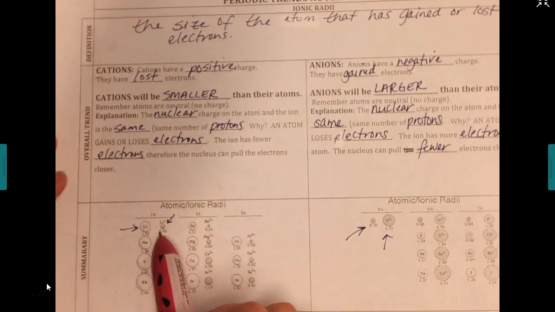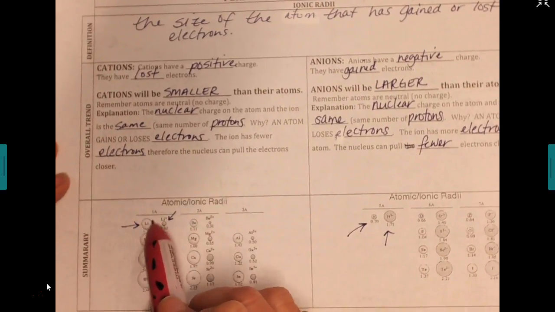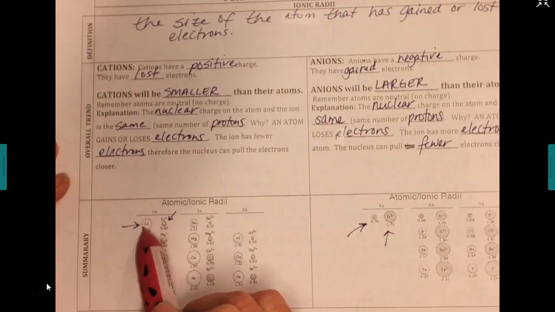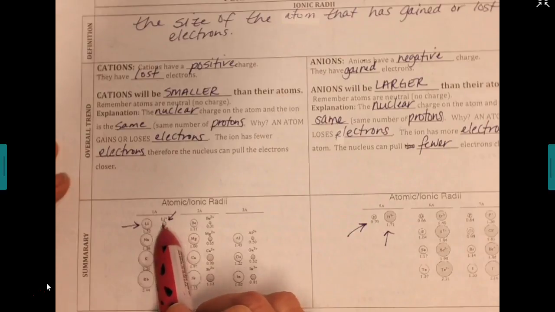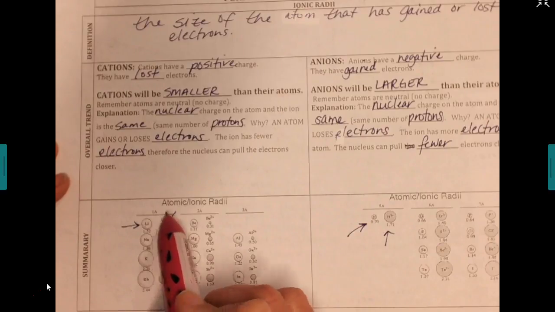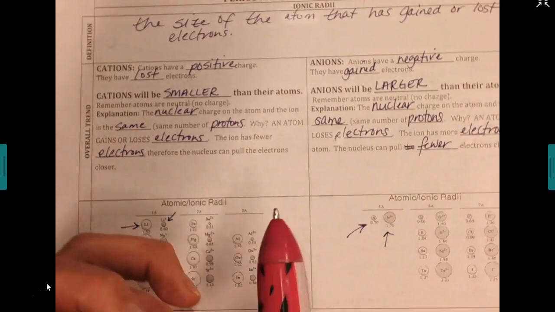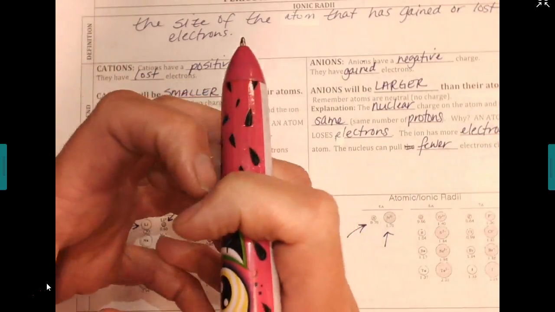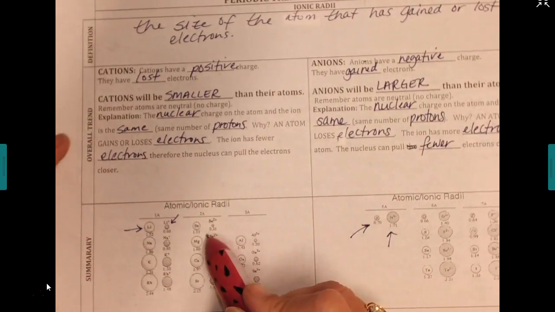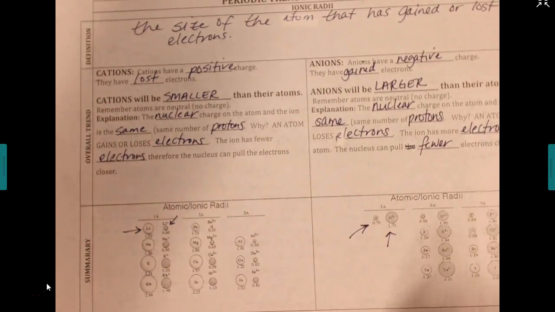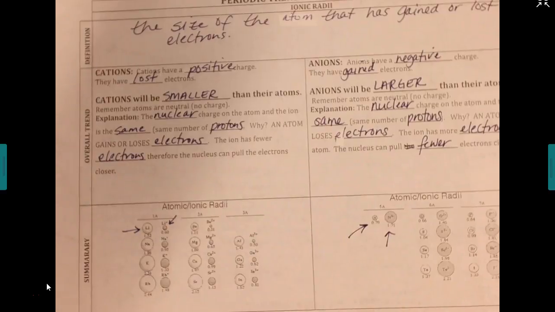Okay, so let's look at the summary. You can see the lithium atom is larger than the lithium ion. Again, because that positive nucleus is able to pull in those outer electrons closer.